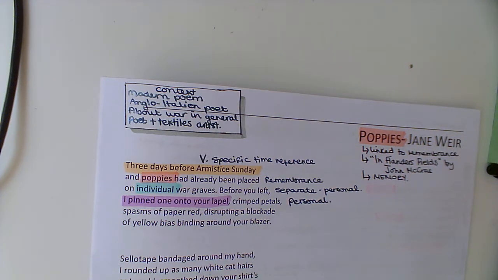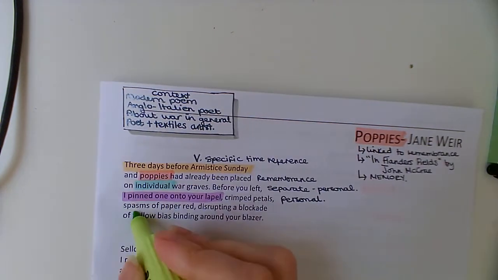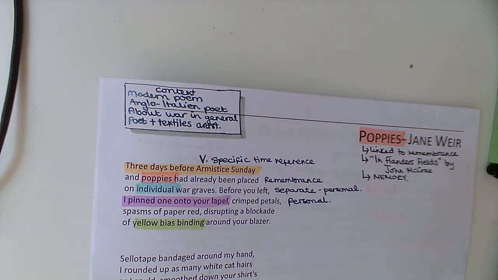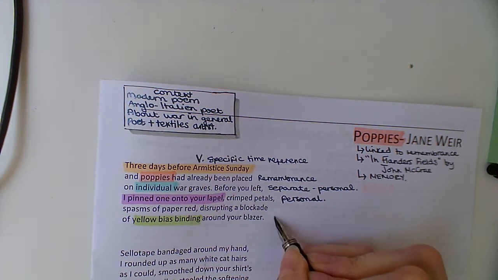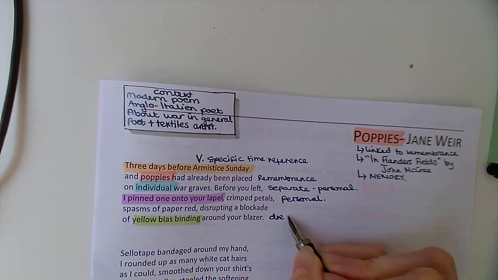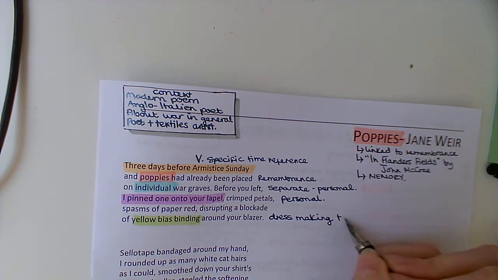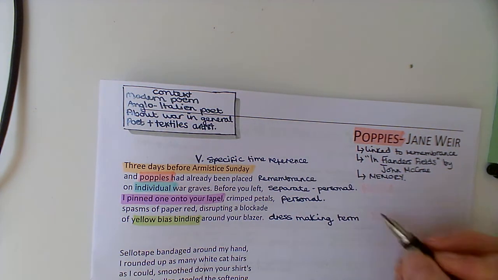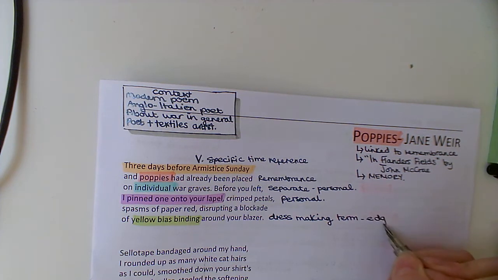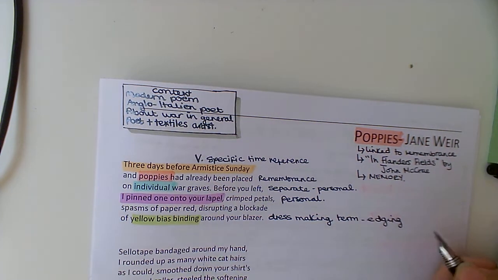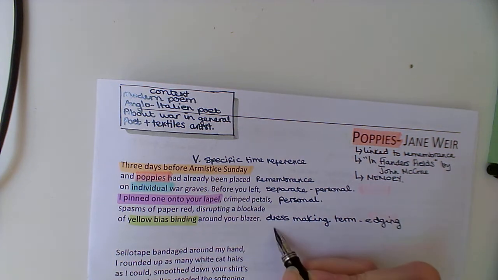Spasms of paper red disrupting a blockade of yellow bias around your blazer. Now, there's a couple of things there that you might be confused by, okay? First of all, yellow bias binding. We're going to come back to the spasms of paper red, don't worry. Okay, so bias binding, okay, it's a dressmaking term. And it's edging. It's usually a different colour.